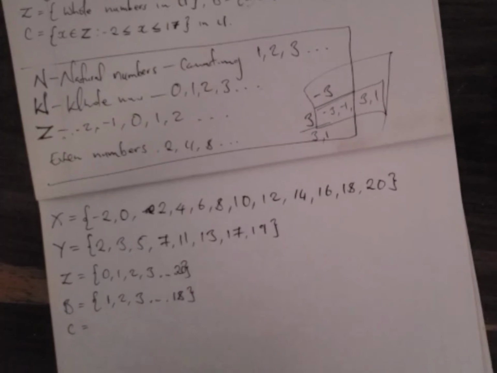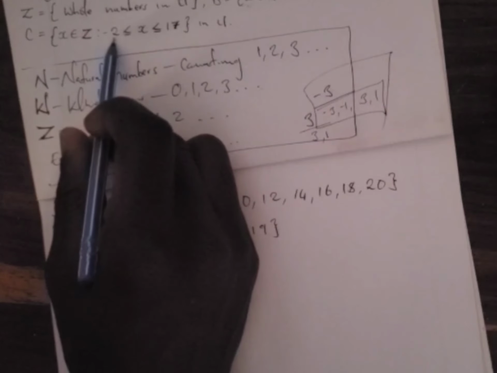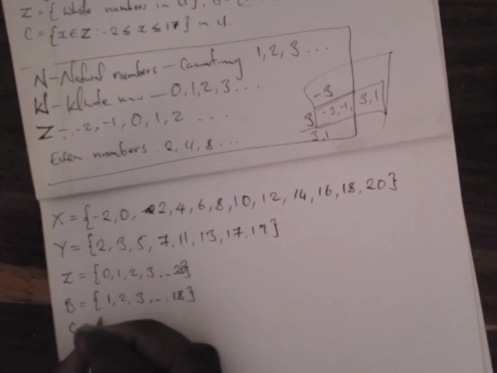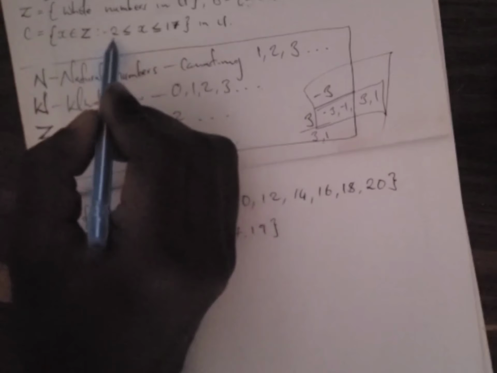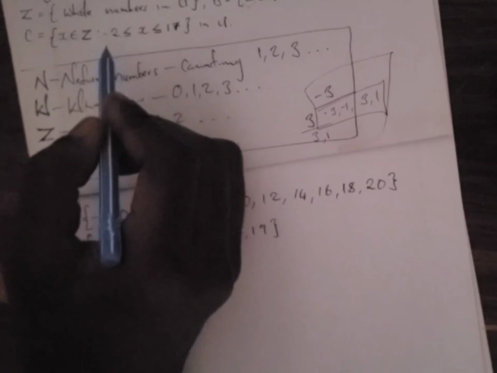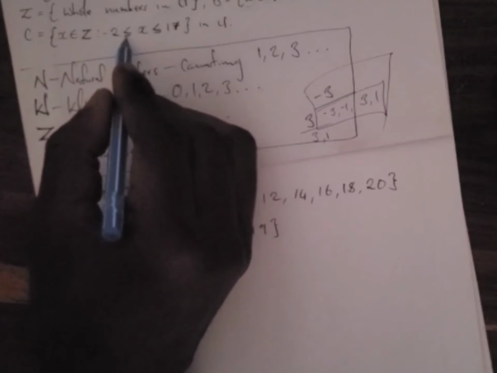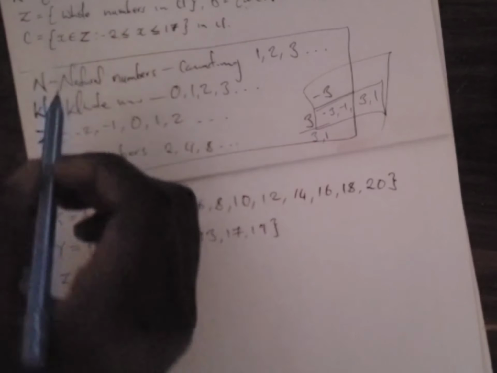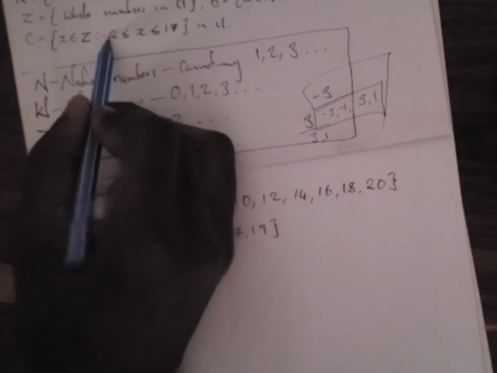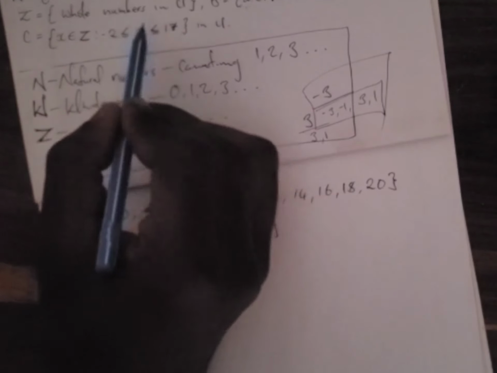What they are telling us is that negative 2 should be less than or equal to X, meaning X should be greater than or equal to negative 2, and this same X is less than or equal to 17.